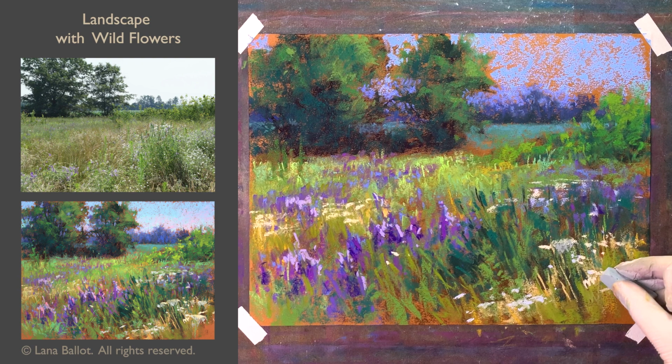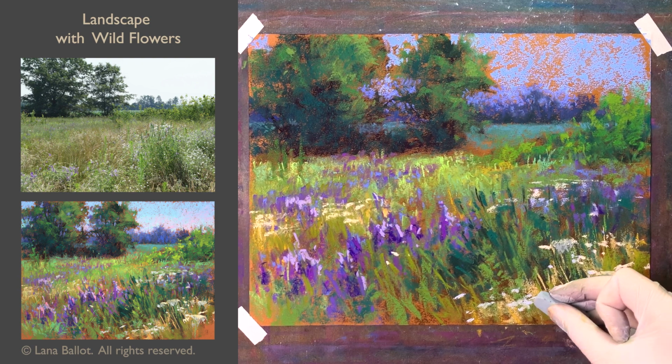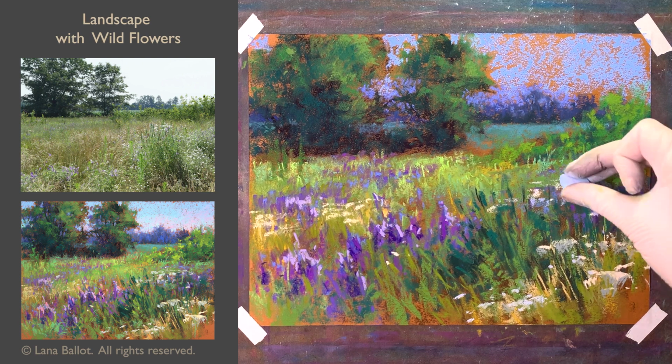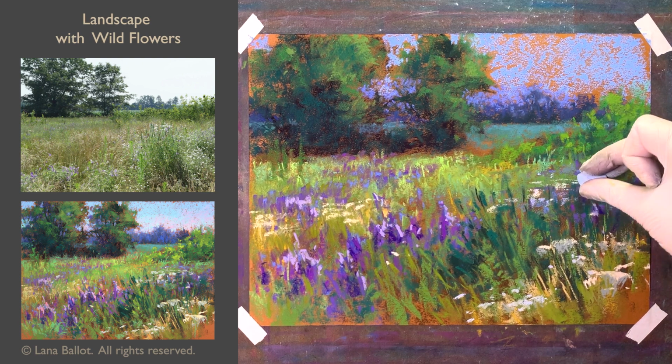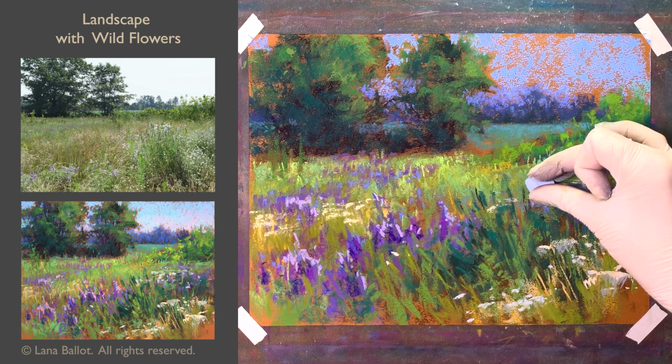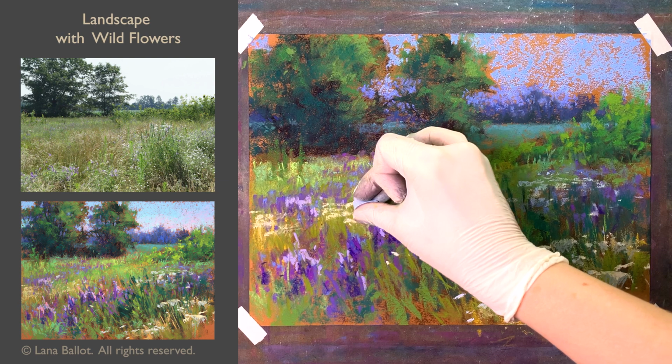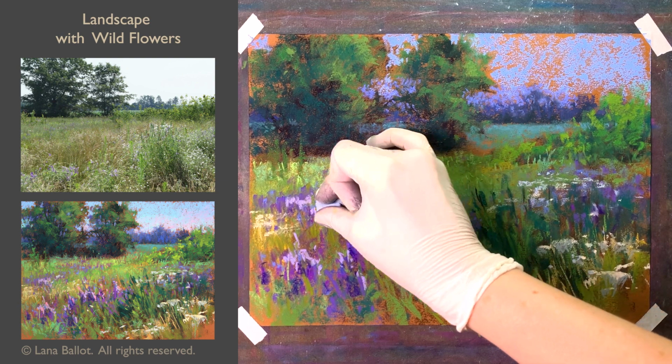I think they are called Queen Anne's lace. What I'm trying to attempt here, actually not even what you see in the picture, are those little umbrella-like flowers. But they add a nice lighter color. I like that. So maybe in the distance, this light blue. I can suggest a little bit of that.